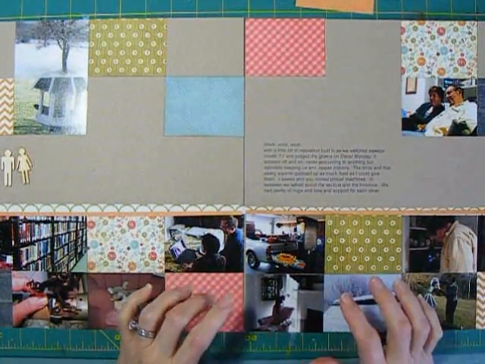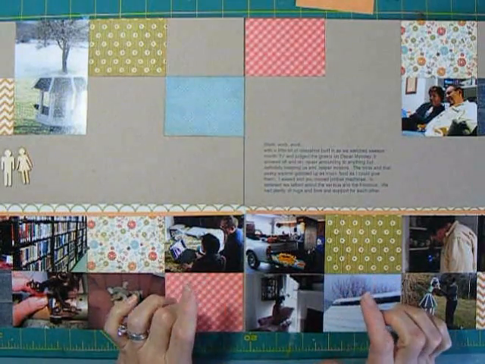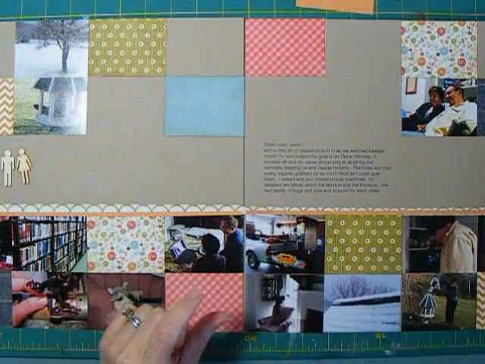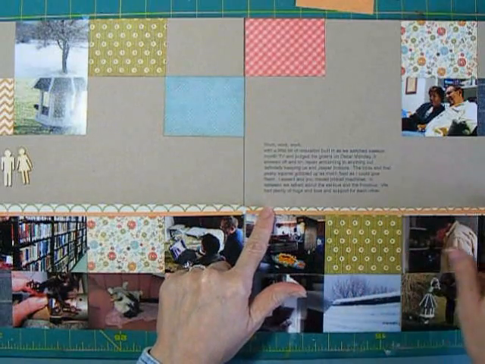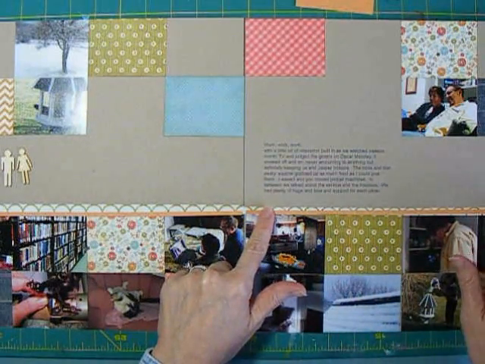Okay, and then I'll be ready to add, I'll probably use some Tombow adhesive for that, and then I'll be ready to add my speech bubble.